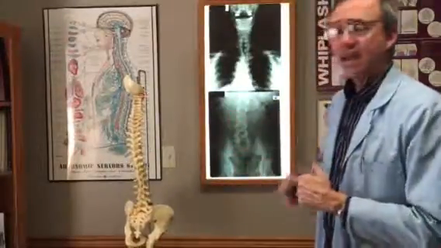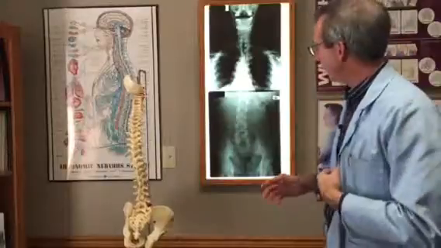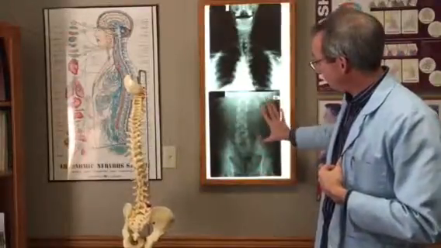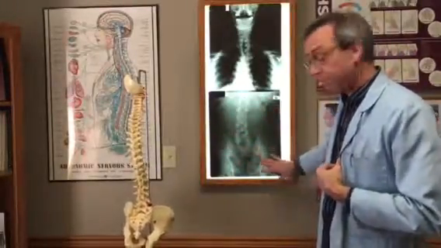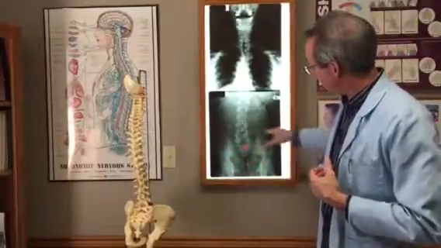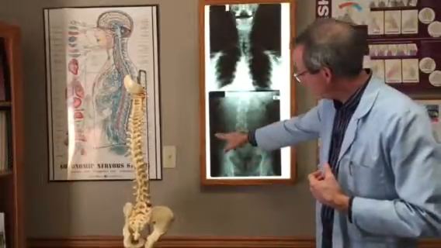Now, it responds very well to care. It's easily adjusted, and we see this really frequently. I did an x-ray, and I want to show you a little extra of what we're looking at. Here we are looking at your spine from behind. This is the lower back, this is the hips. Here's your right side and the left. Now you can see the right hip is dramatically higher than the left hip.